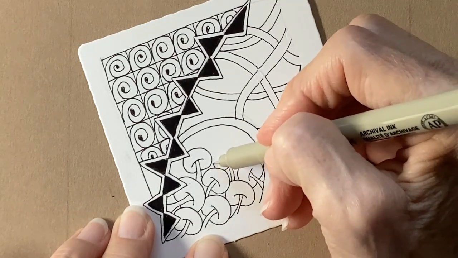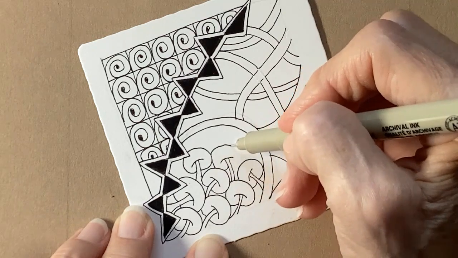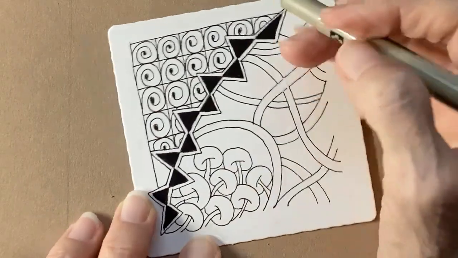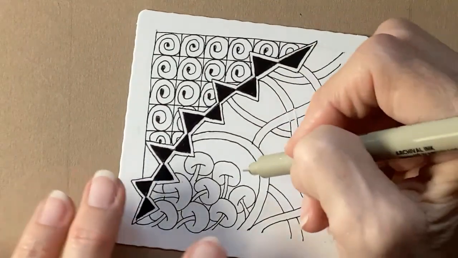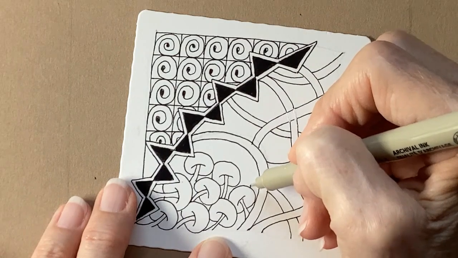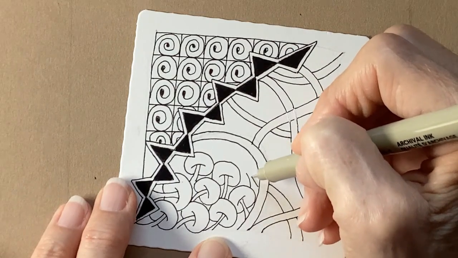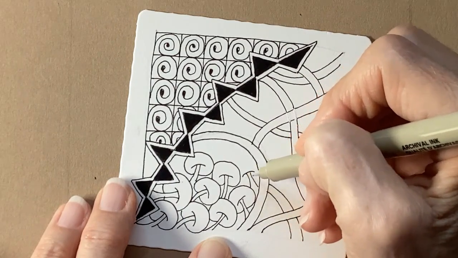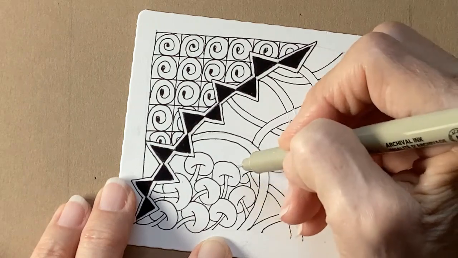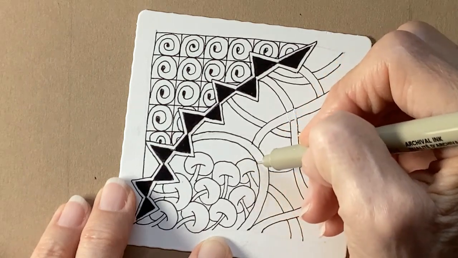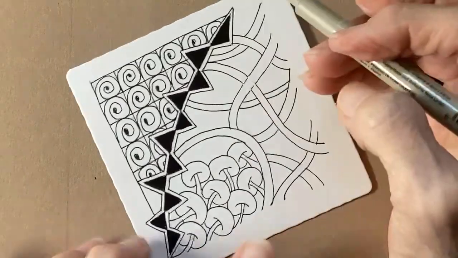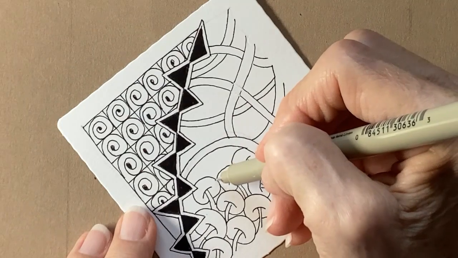What I want to emphasize is we're not worried about this being a perfect piece of art, okay? We're just drawing patterns. And when we add shading, it'll make a big difference.